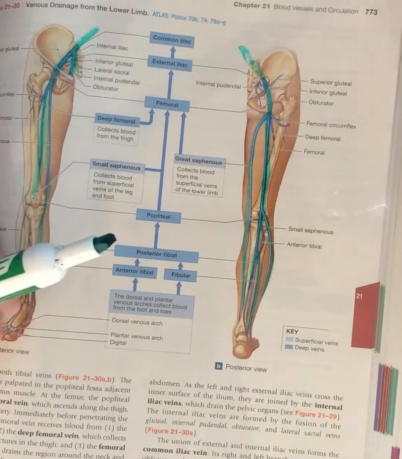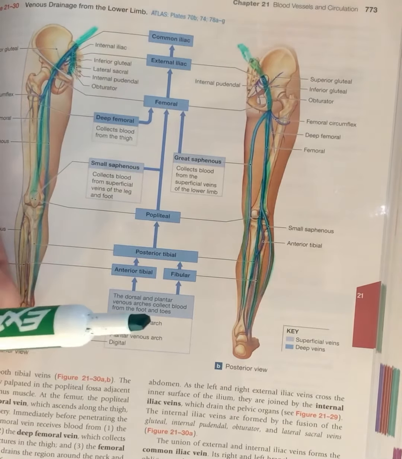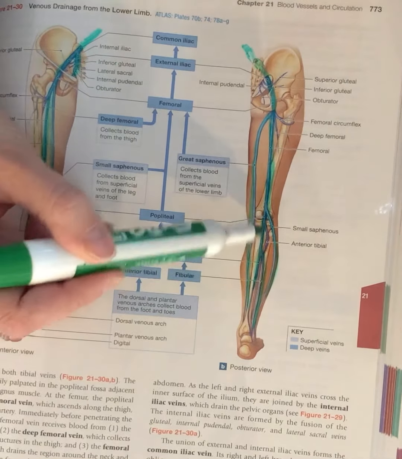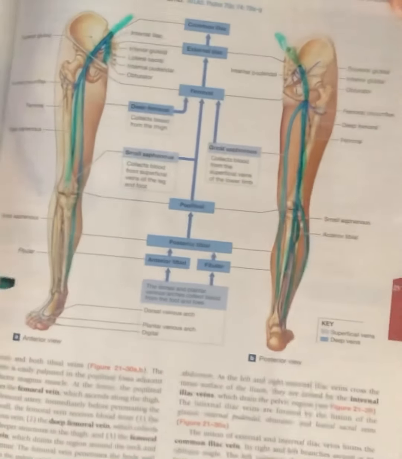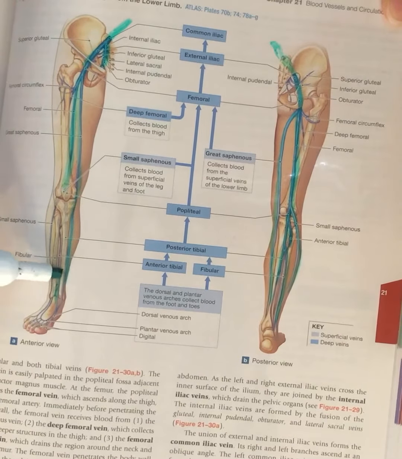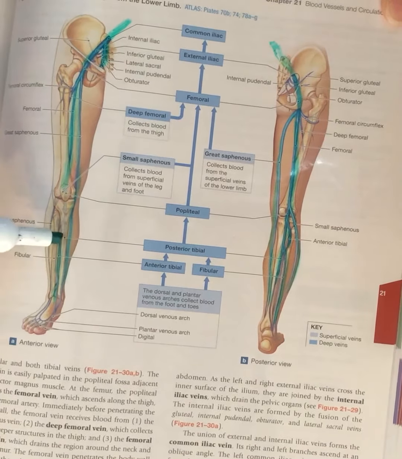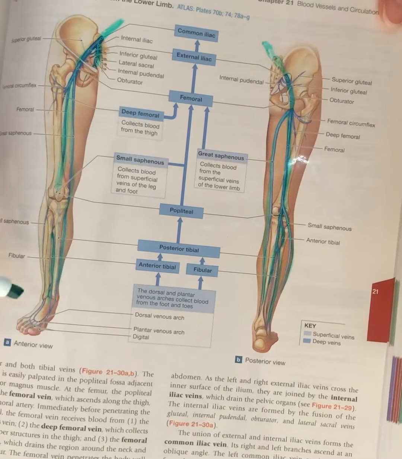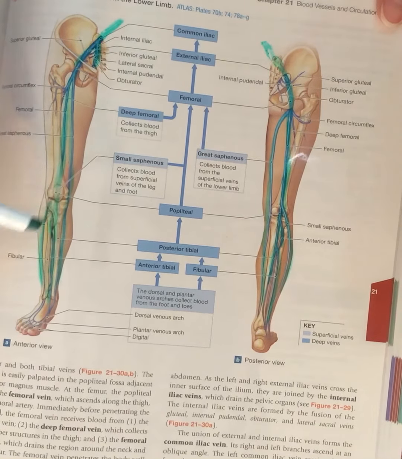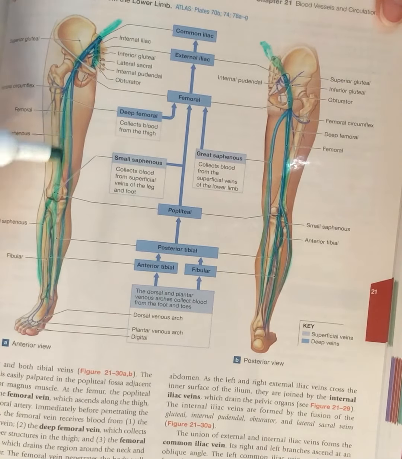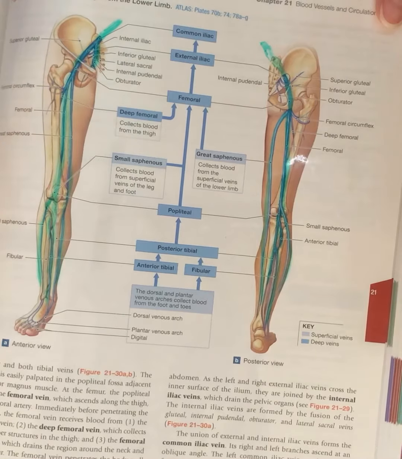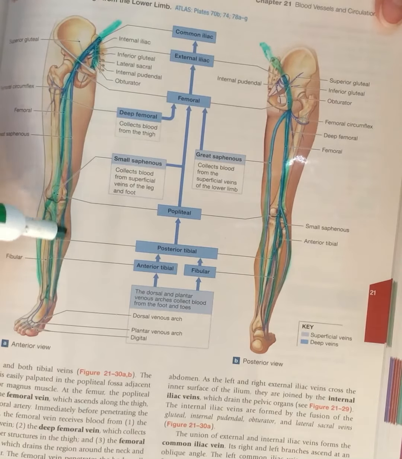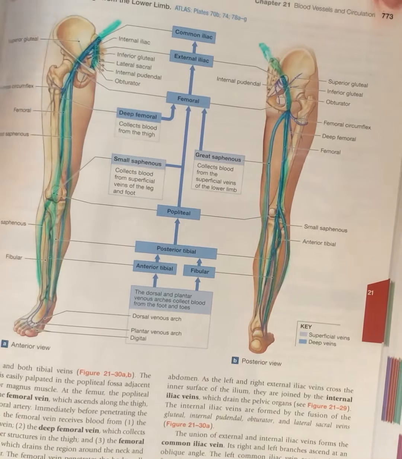And just like we had our split of the anterior and posterior tibial arteries, we have our anterior tibial here that's going to be running along your tibia and then kind of scooching around the back to blend in here with our small saphenous and our popliteal, and all of those are going to drain into the femoral, which will drain into the common iliac. And then our great saphenous all brings that up here.